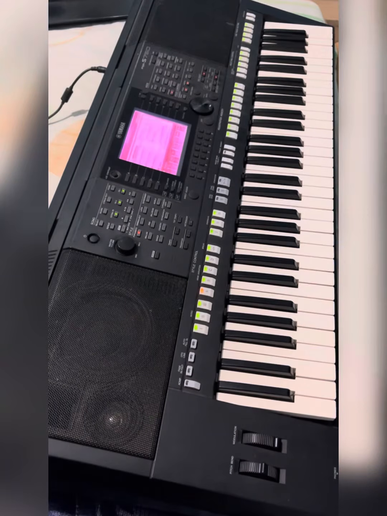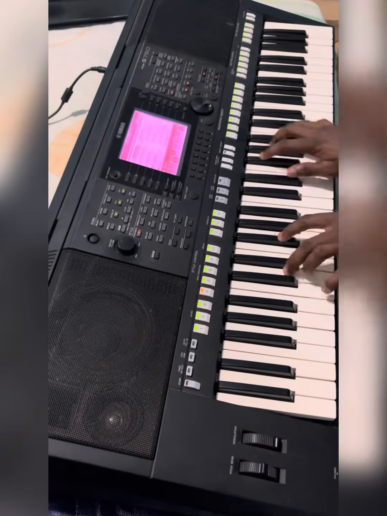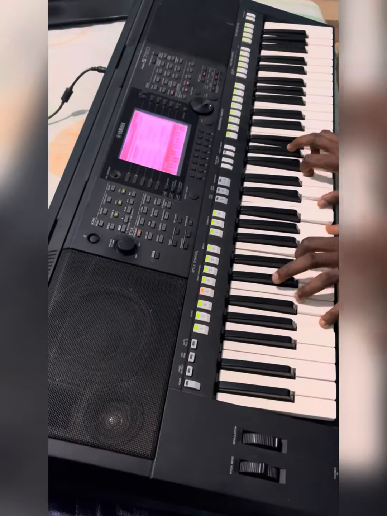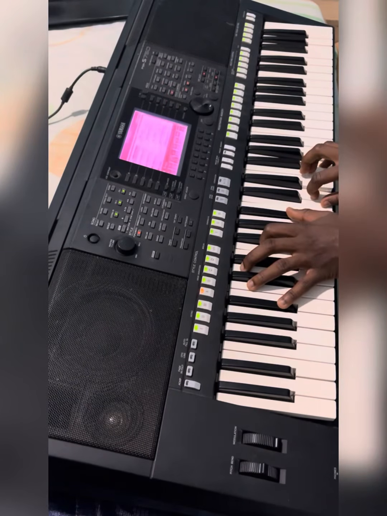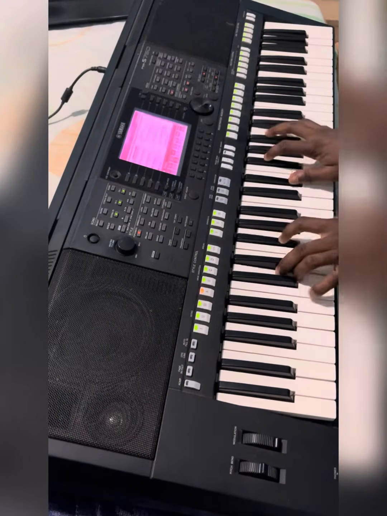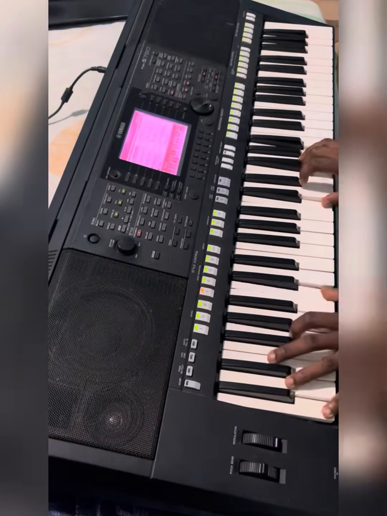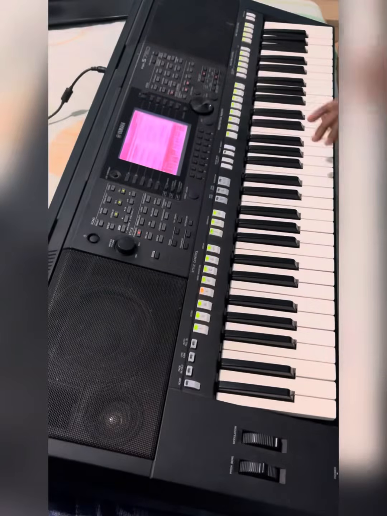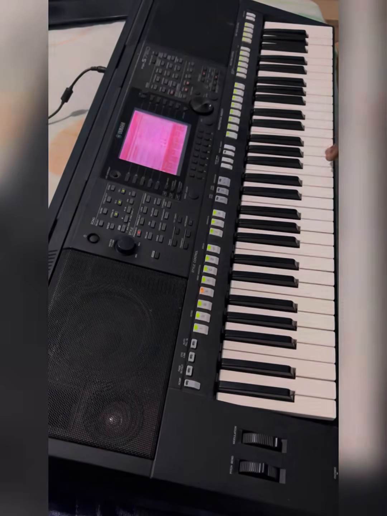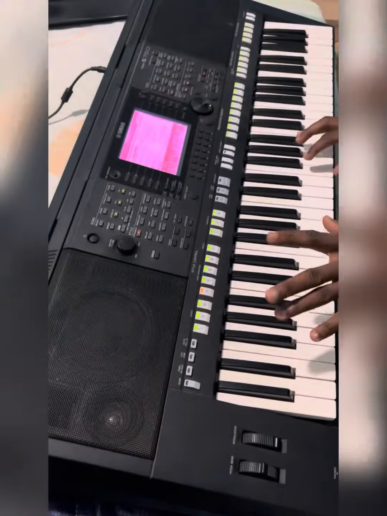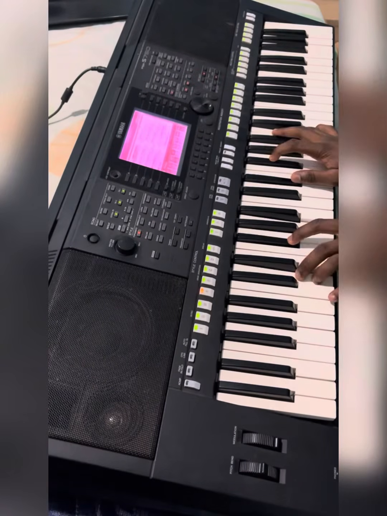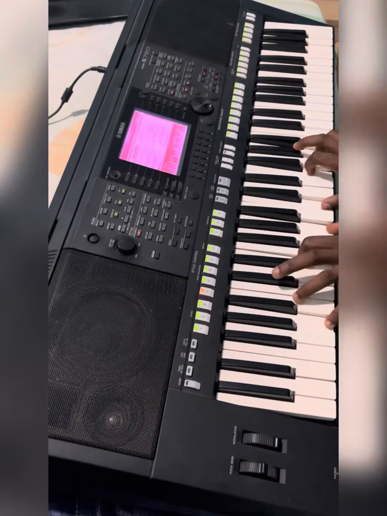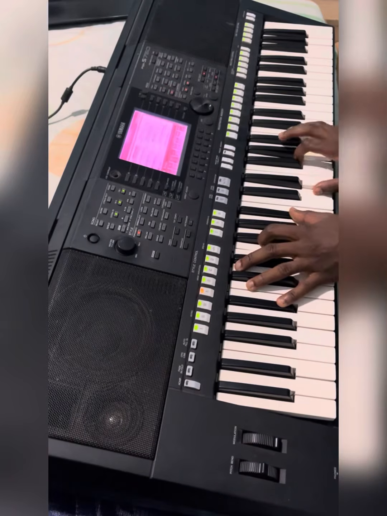Since this one is common, I've been using it, I don't want to spend a lot of time on this one. So I think, yes, that will be all for this one. First chord, second chord, third chord, fourth chord.